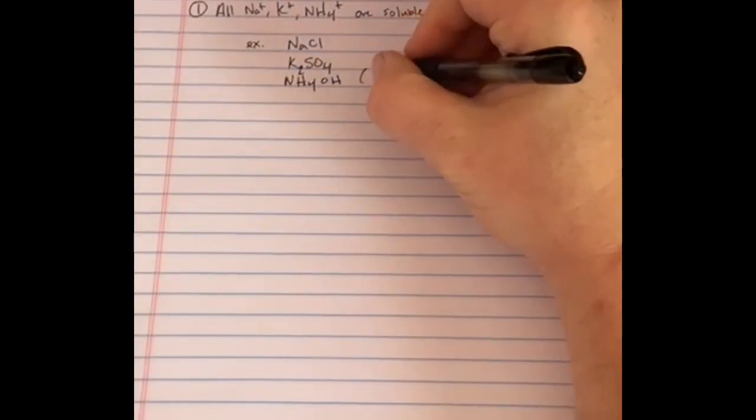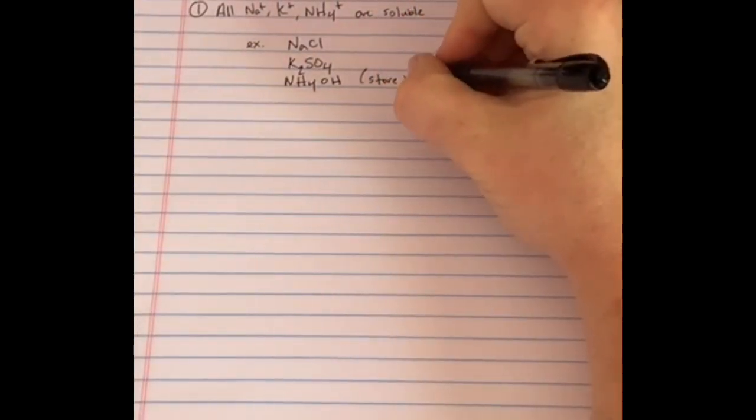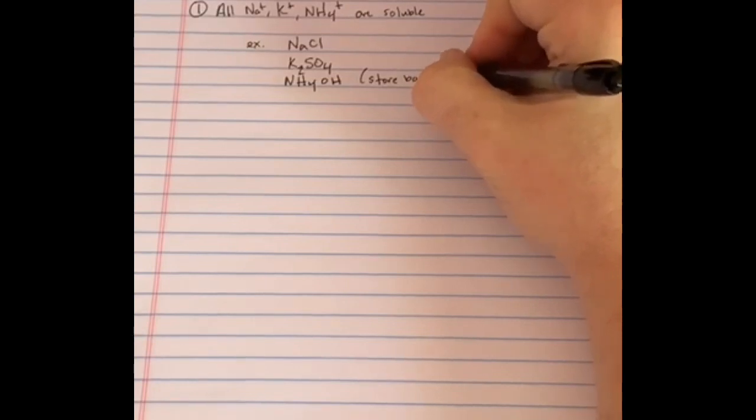Examples of these would be sodium chloride. That's soluble. For potassium, let's go with potassium phosphate or potassium sulfate. That's soluble. Or ammonium hydroxide, which is what you buy in the store that's called ammonia. This is store-bought ammonia right here.